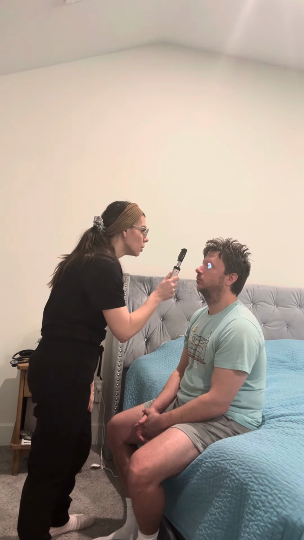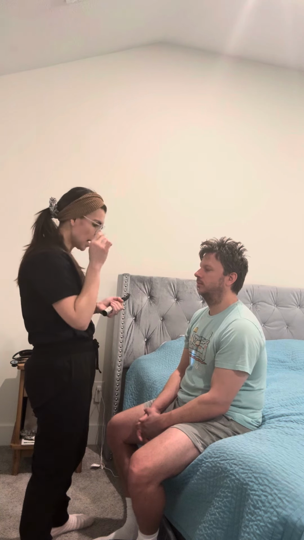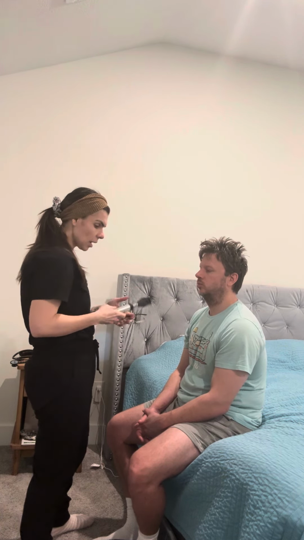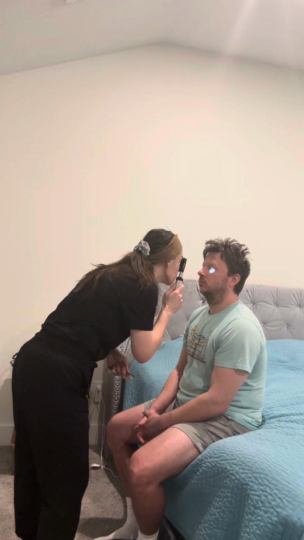Next, we're going to check pupils for accommodation. So I'm going to have you look at the tip of my nose. Beautiful, nice, brisk, normal, reactive. Nice, brisk, normal, reactive on both sides. Next, we're going to check behind your eye using my light. I'm going to be shining this light. You can look across my shoulder again towards me, and I'm going to look inside your eye. Keep looking straight.